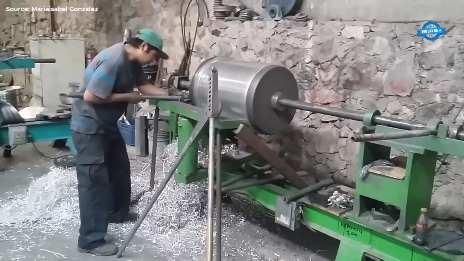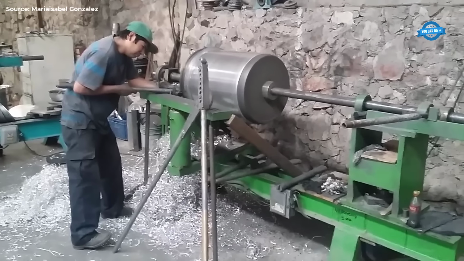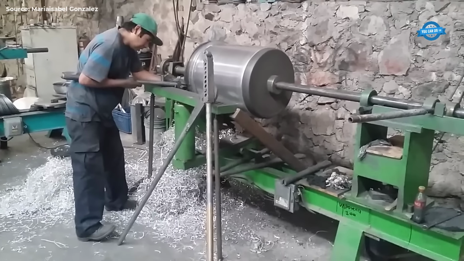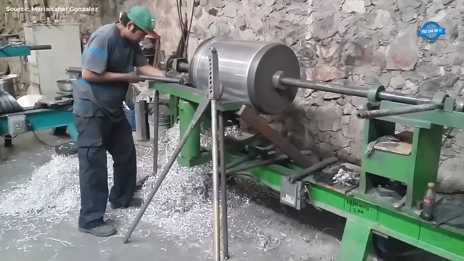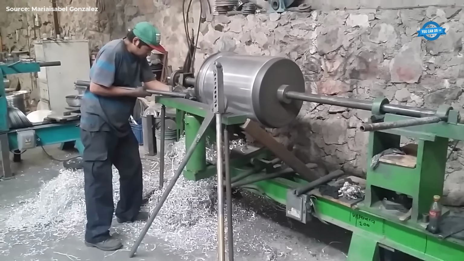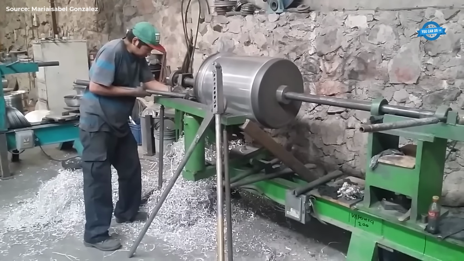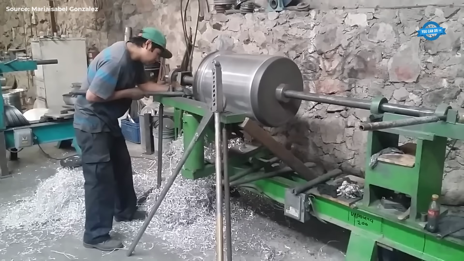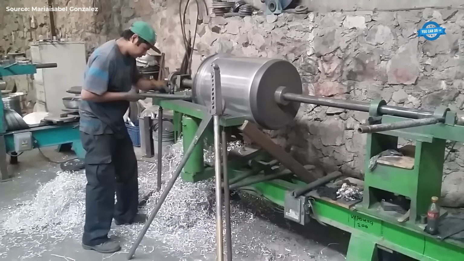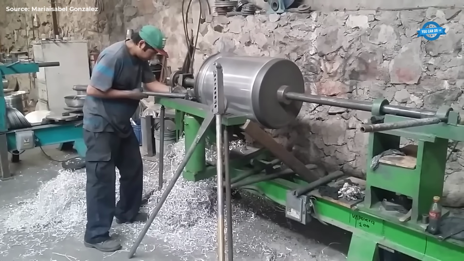Quality control and testing. Quality control is an integral part of the manufacturing process. Each steamer undergoes rigorous testing to ensure it meets the required standards. This includes dimensional accuracy, ensuring that the steamer's dimensions conform to design specifications.